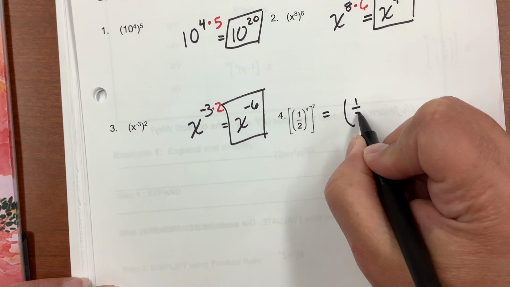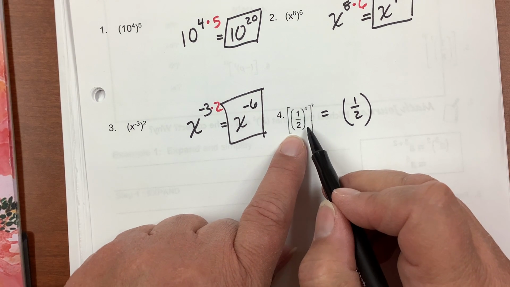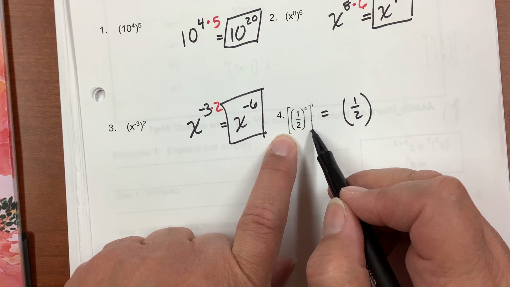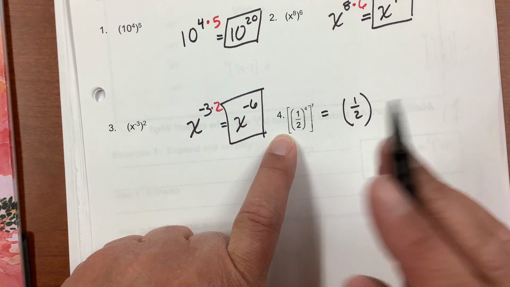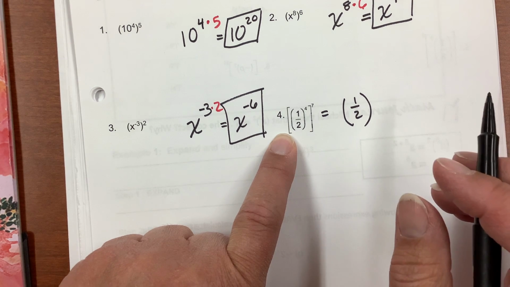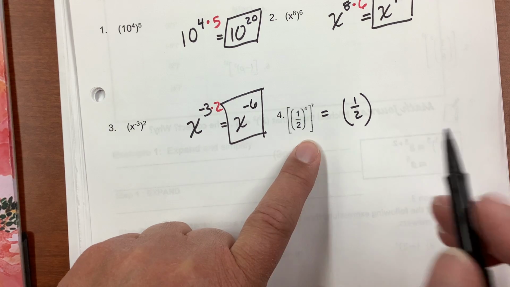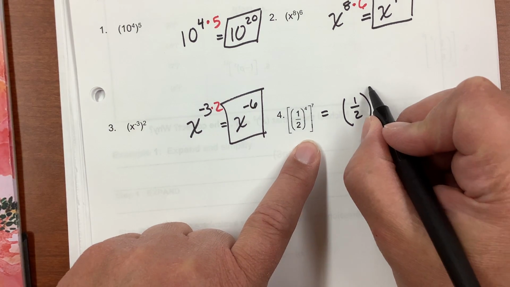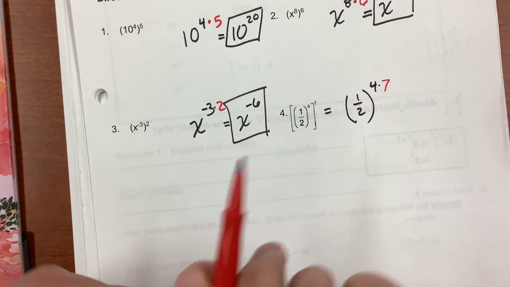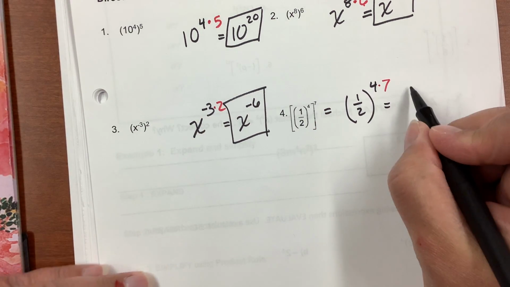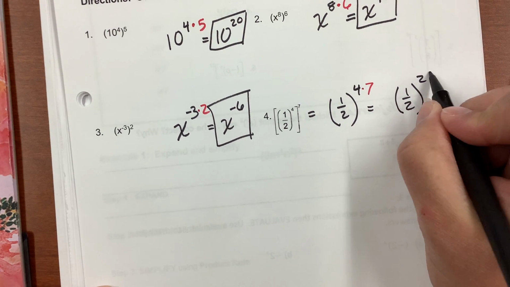And my base is in 2 sets of parentheses here. These inner parentheses are what you're used to, but these outer parentheses are called brackets, and they work exactly the same way as regular parentheses. And on a calculator, you would just push the parenthesis sign twice. I'm going to show you this one in the calculator because it's interesting. And I'm going to do 4 times 7. And that's going to give me 1/2 to the 28th power.